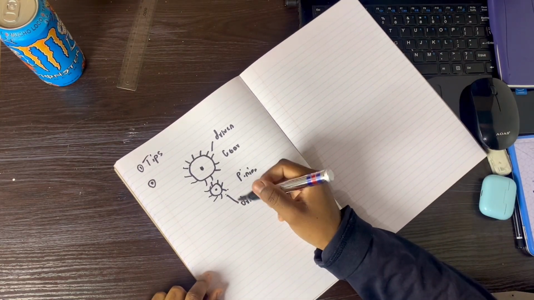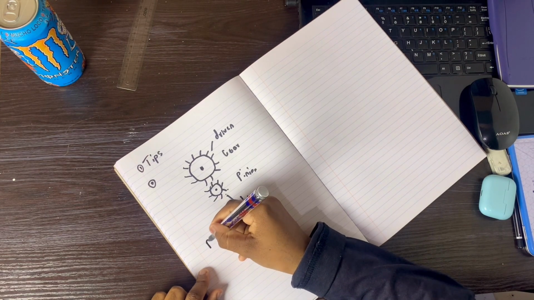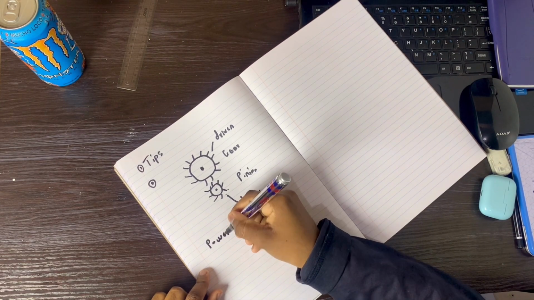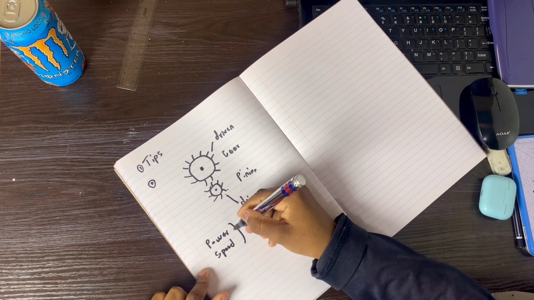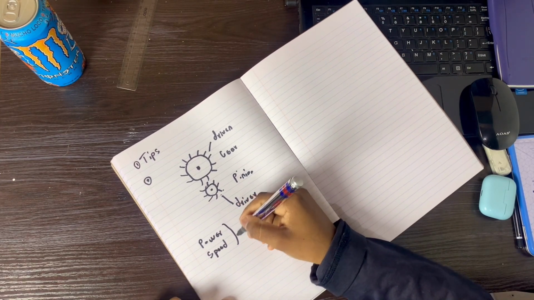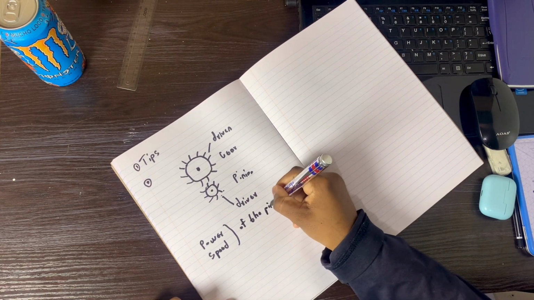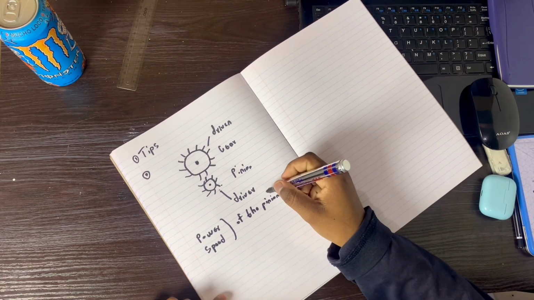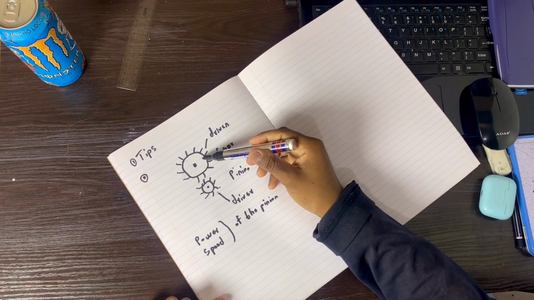What I'm trying to say is that they might give you everything, for example power and speed, telling you that all these given things are of the pinion. And don't forget, the pinion is only connected to the gear.